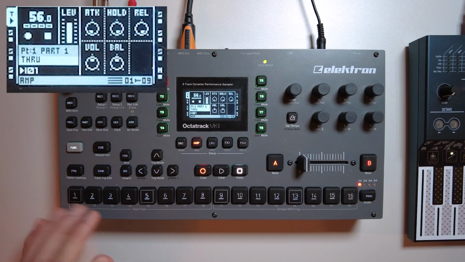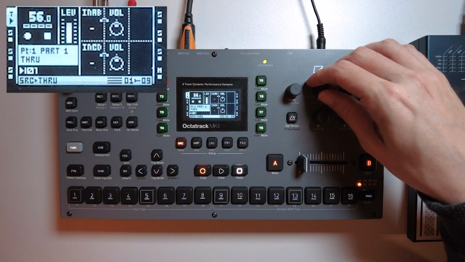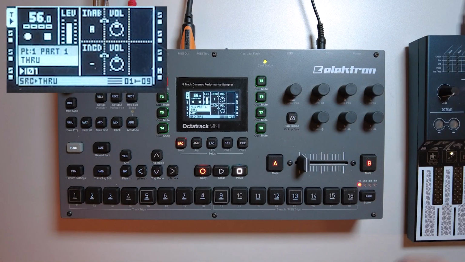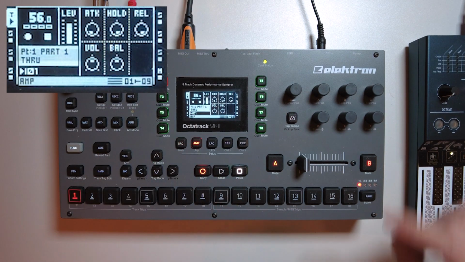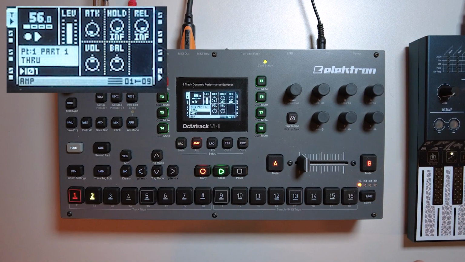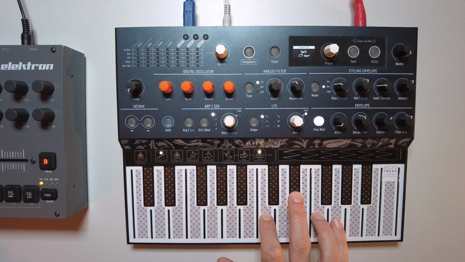Now what I have to do here to actually be able to hear it is set up a through track and set the input here to A. Add a trigger. By default, this should be set to infinity. So now I can hear the audio of the Microfreak.